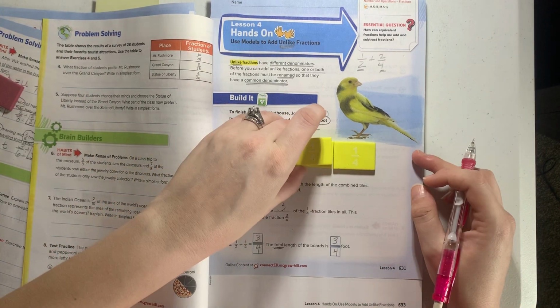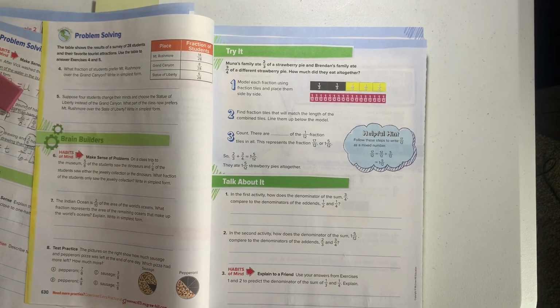And my dogs are barking. All right, let's look at number 2. Hey, Tilly. Hey, Till. Tilly. Enough. Come here. Come here.